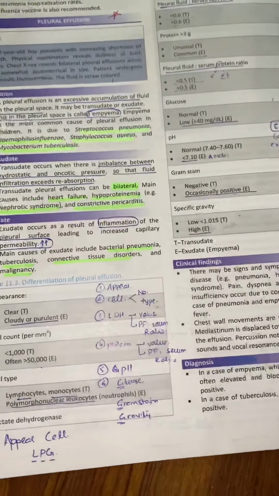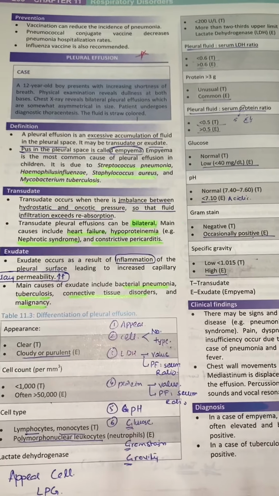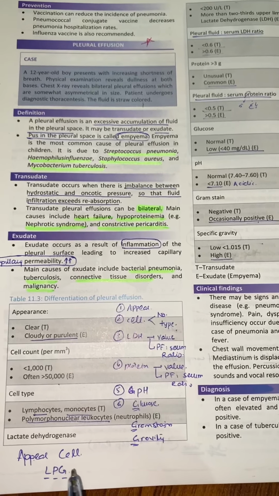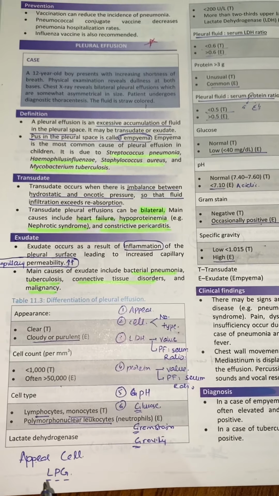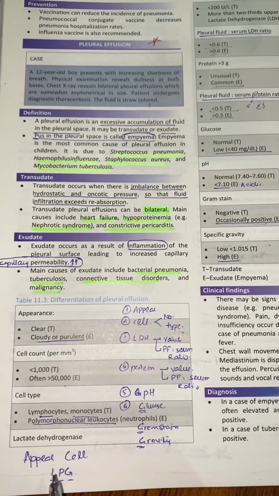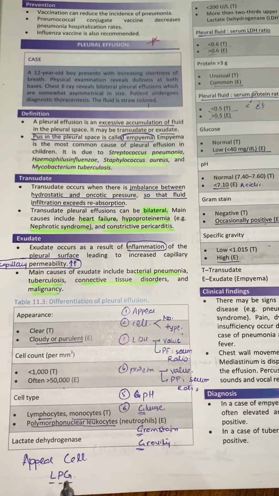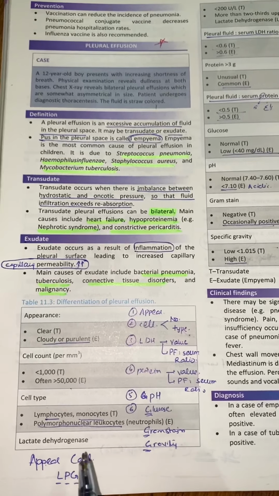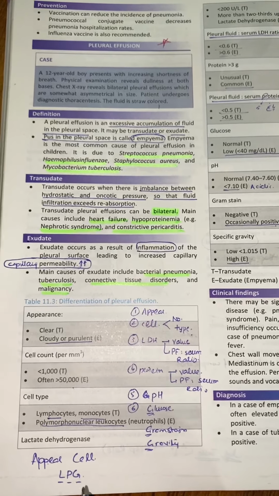This is how you can memorize these differences according to the mnemonic: appear, cell, LPG. Appearance, cell type, cell number. L is lactate dehydrogenase, its value and its ratio. P is protein, its value, its ratio, and the pH. G is gram stain, glucose, and gravity.